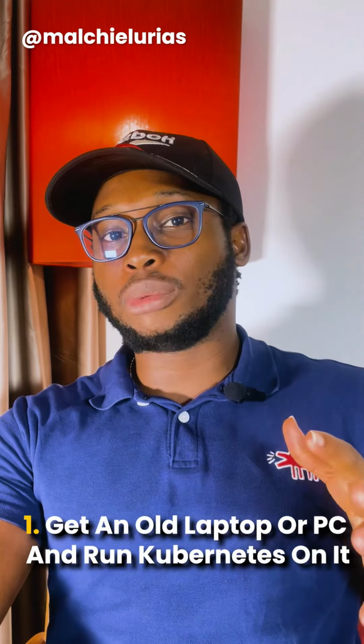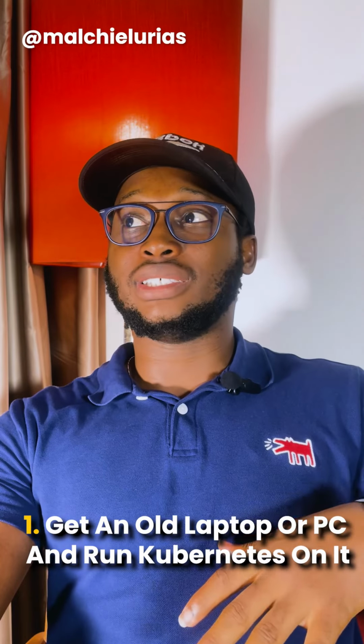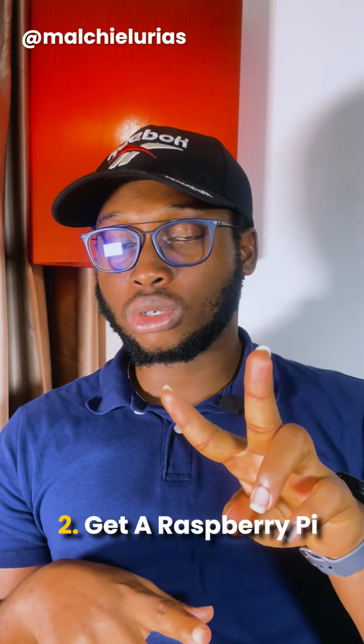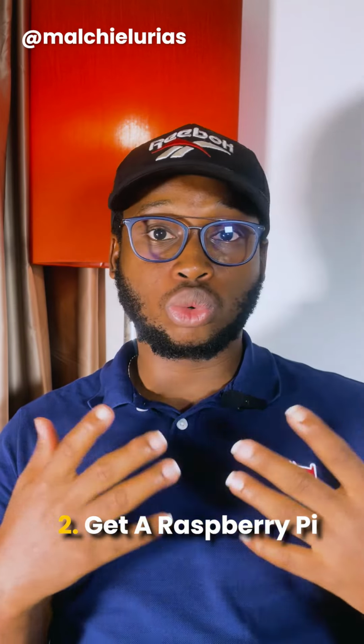The first one, which is the first one I tried, is to get an old laptop, an old PC, or if you can get a server, and run Kubernetes on it. Maybe you install a Linux operating system on it, Arch Linux, to try it, and then you run K3s on that. You can also try getting a Raspberry Pi, which is the second method, maybe 2 or 3. That's more expensive, but it's a fixed budget, and you can run K3s or K0s on that.